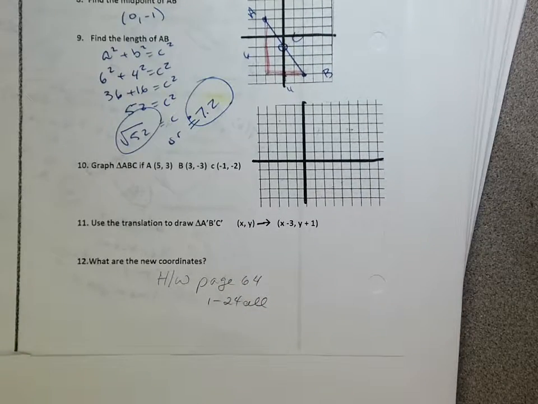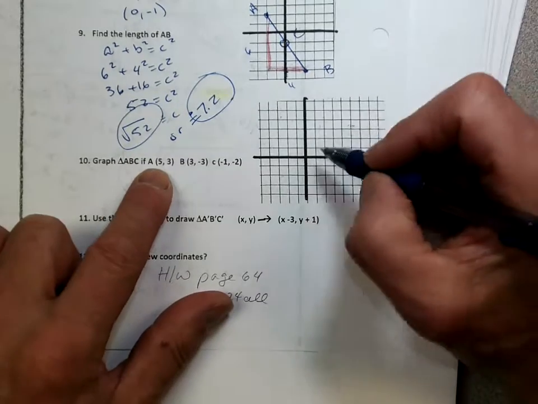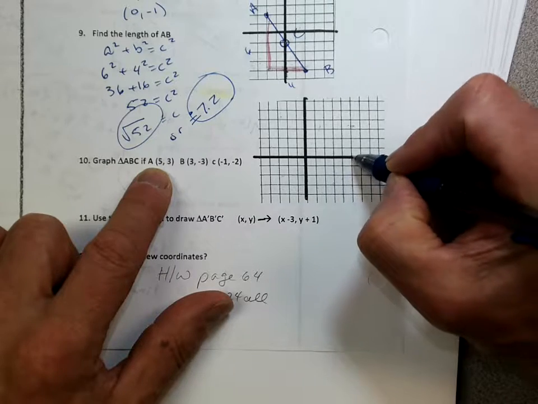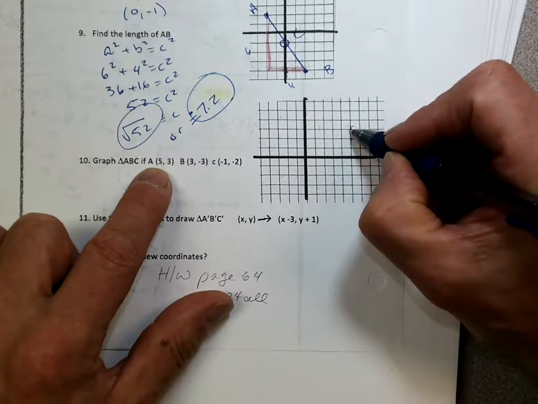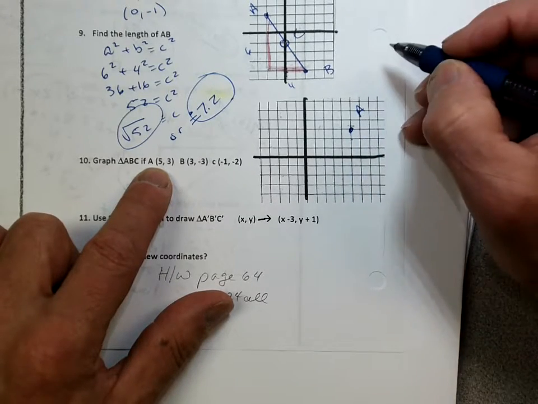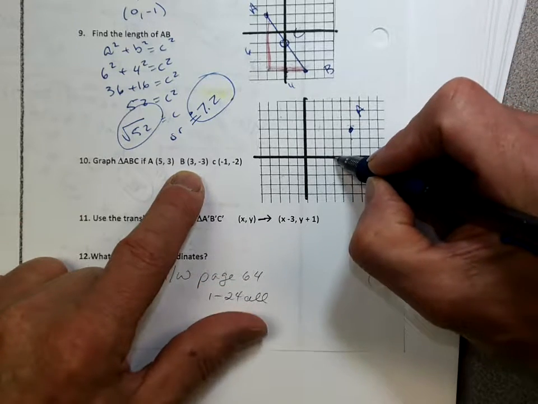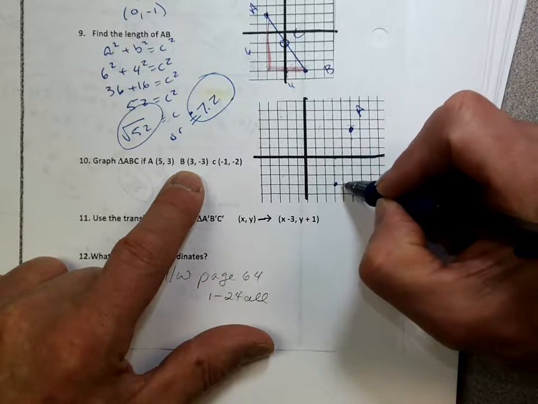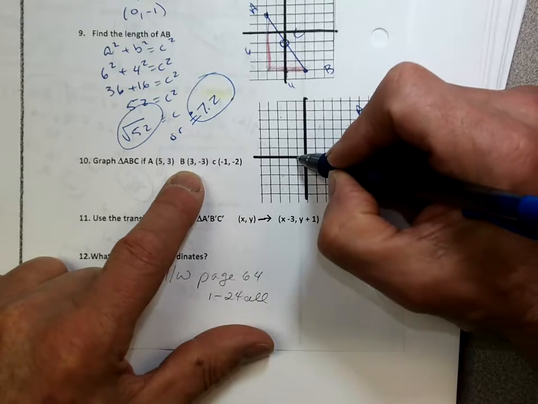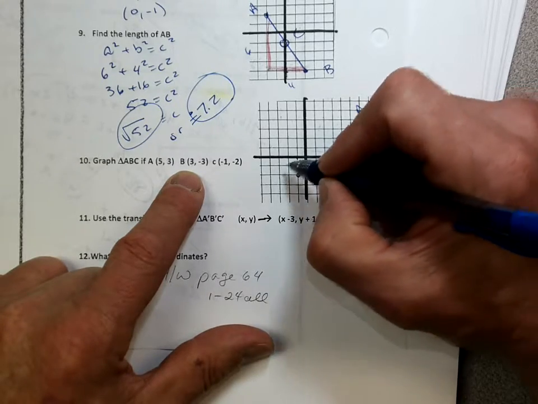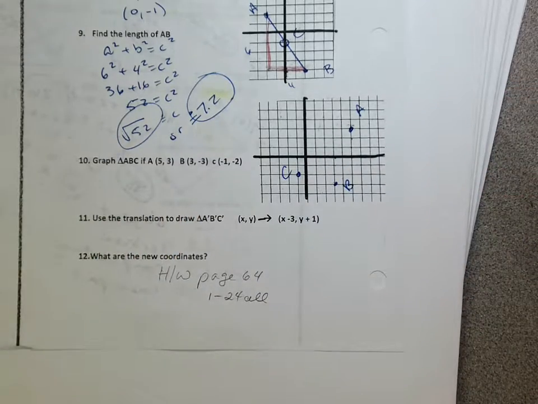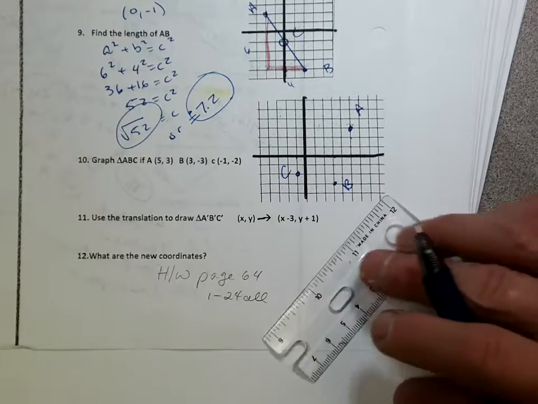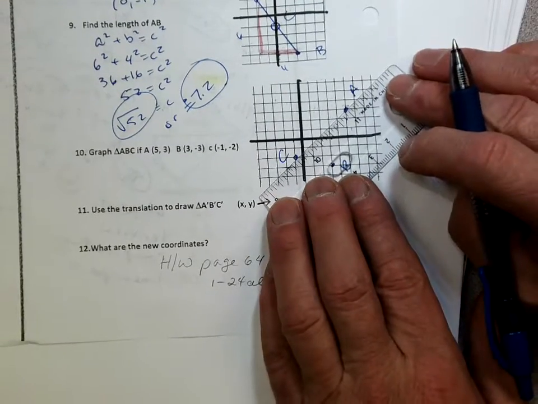Okay. Now, number 10. Triangle ABC. Let's graph 1, 2, 3, 4, 5. 1, 2, 3. There's A. B is at 3, negative 3. 1, 2, 3. There's B. C is at negative 1, negative 2, and there's C. So let me draw my triangle. We're going to do a translation, which you guys probably already know how to do.